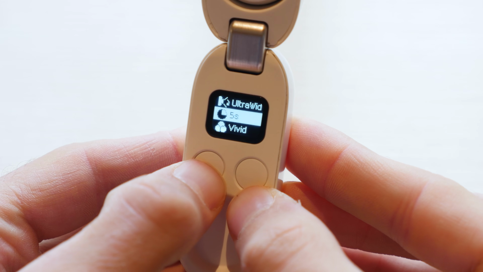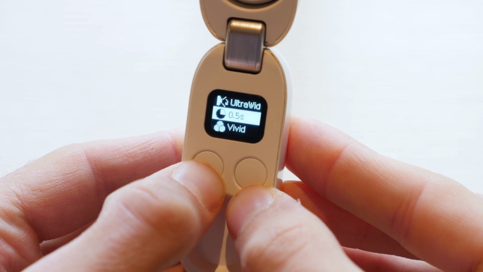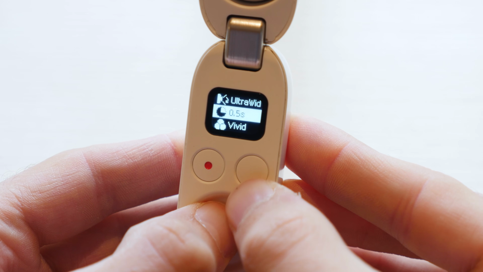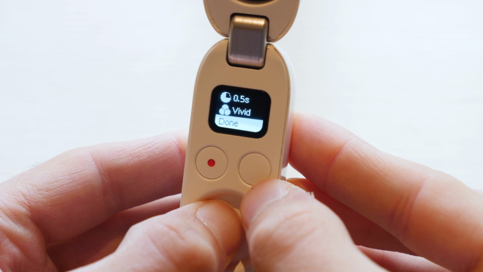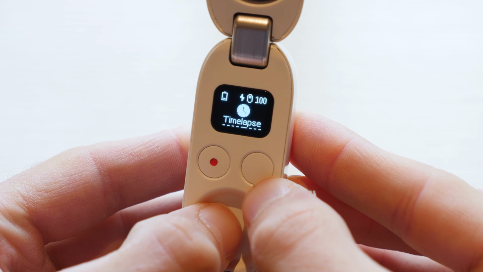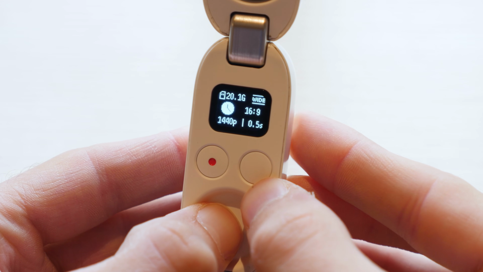The next setting is the most important one. Make sure to select the lowest time parameter, which is 0.5 seconds. I would also recommend you to use the vivid color profile. Now the Insta360 GO2 hyperlapse settings are complete and we can start recording.